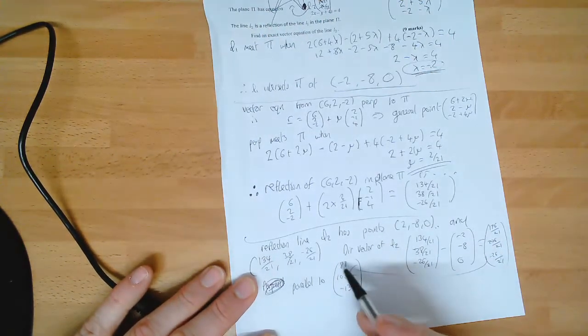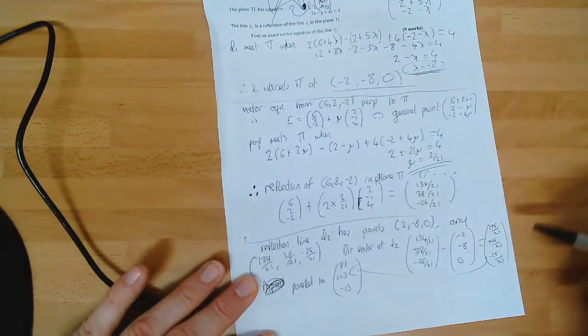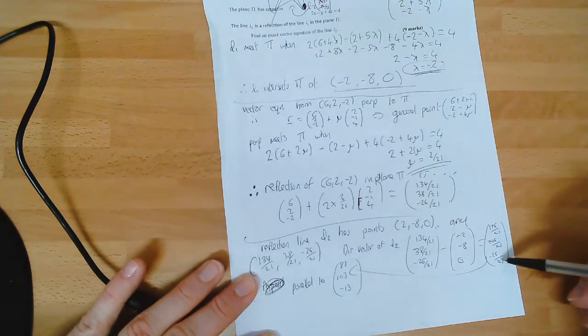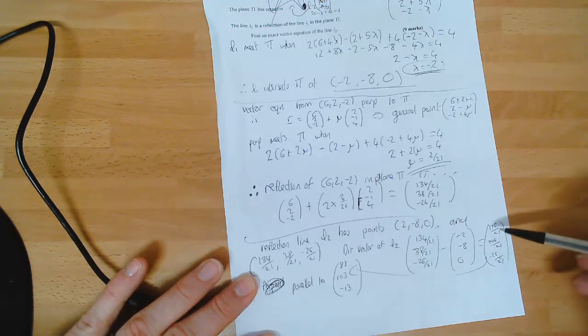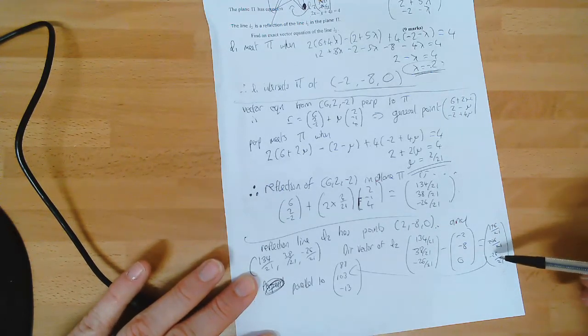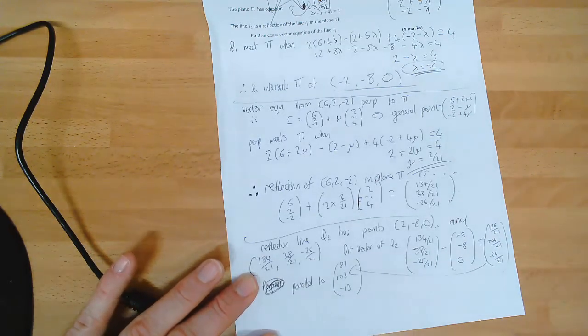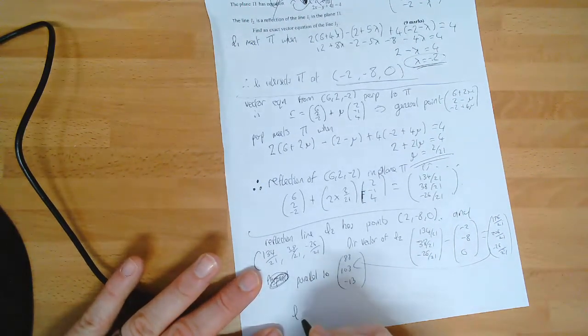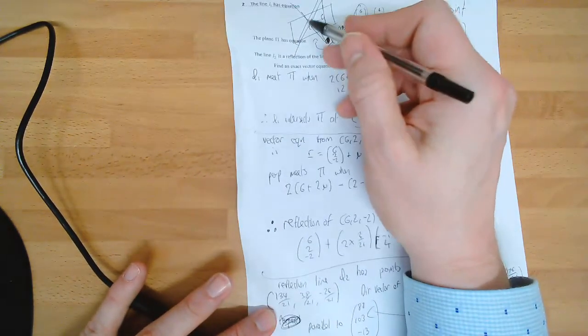So what I've done there is I've got integers, which are nicer to have in your equation. All I've done is they're all divided by 21, so you can eliminate that, and they'd still be parallel. 176, 206, 26. I can half all of these, and it would still be parallel. That looks much nicer. So that is a direction vector on this reflection here.